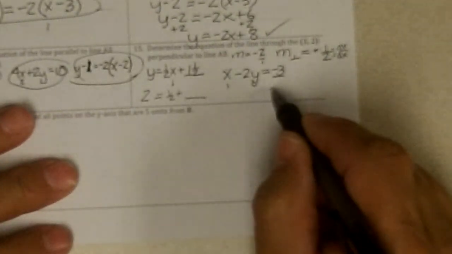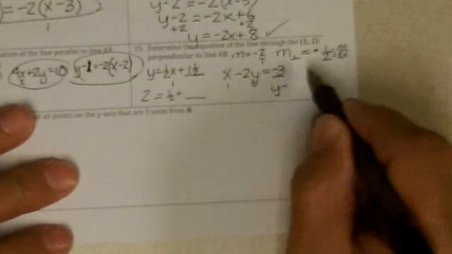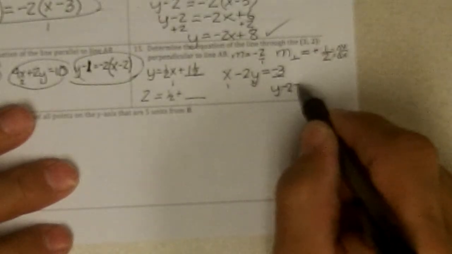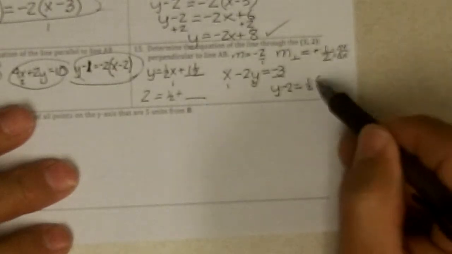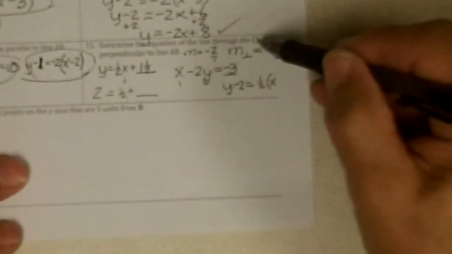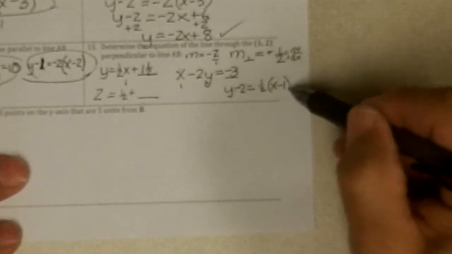And the last method, I would do y minus the y coordinate, 2, equals m, 1/2, we decided it has to be, times x minus the x coordinate. And that's that method.